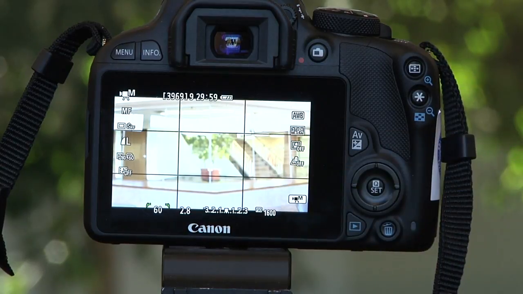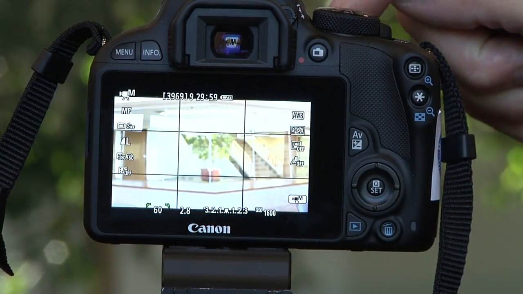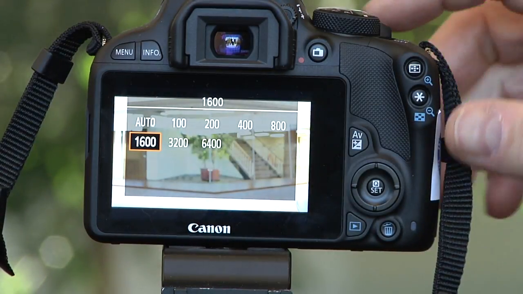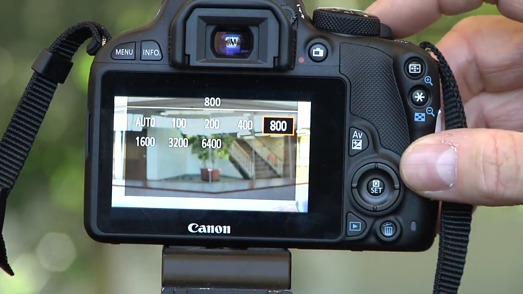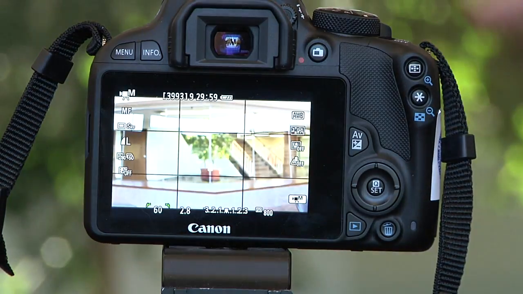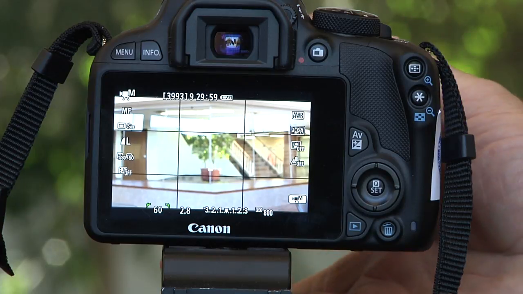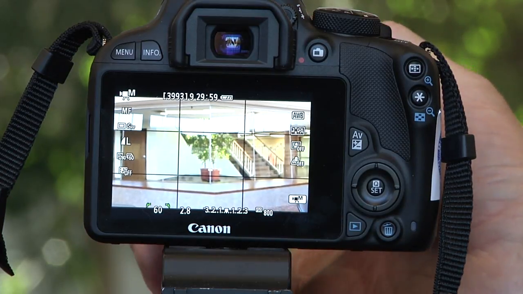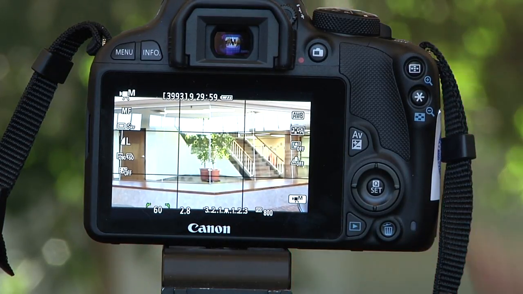Now by looking at this, it's still a little bit overexposed. We press the ISO, make it one less sensitive, change it to 800, press that, and now I have the proper exposure. I don't have the right focus, but it looks like the exposure is correct.